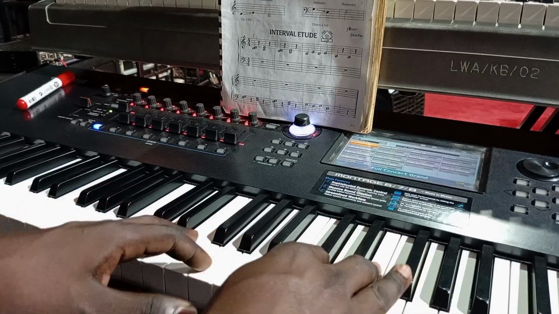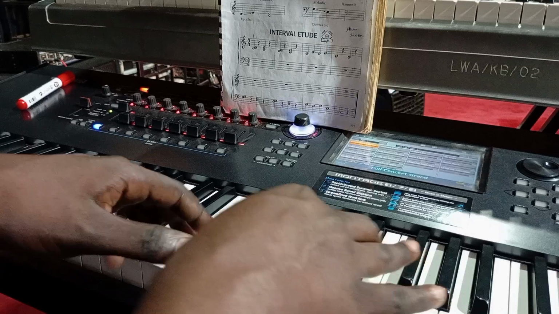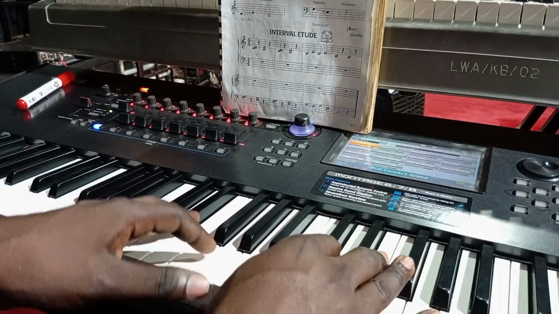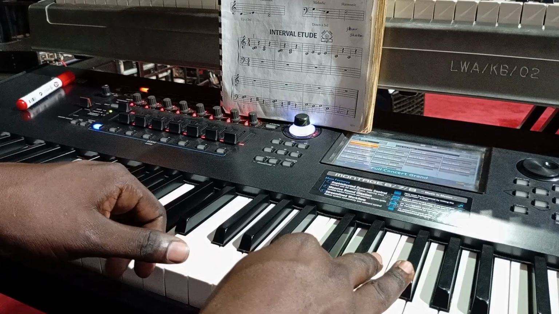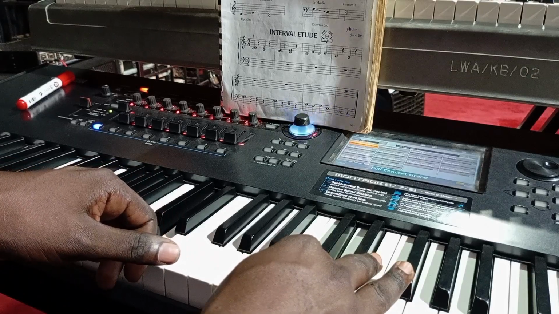In interval terms, this is a second interval, a second apart. That is my interval from C to D.